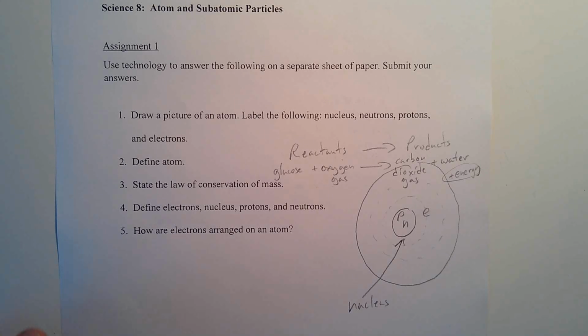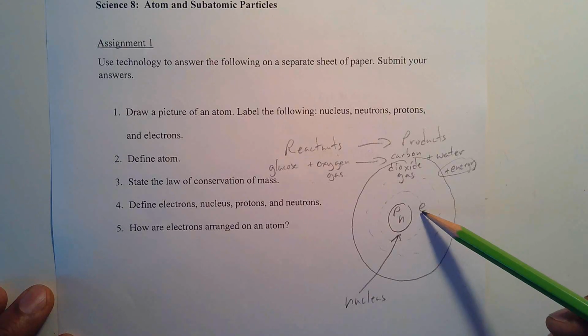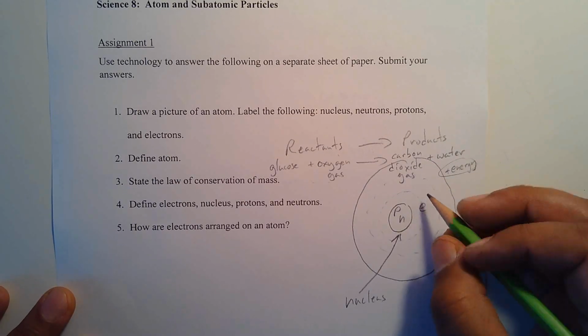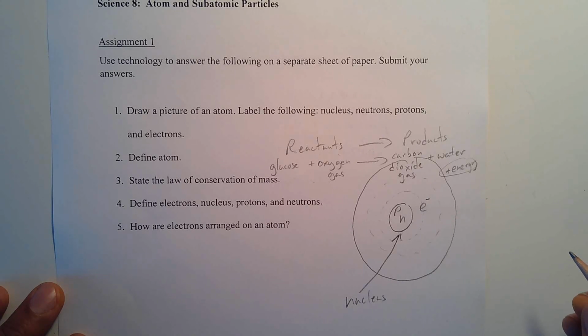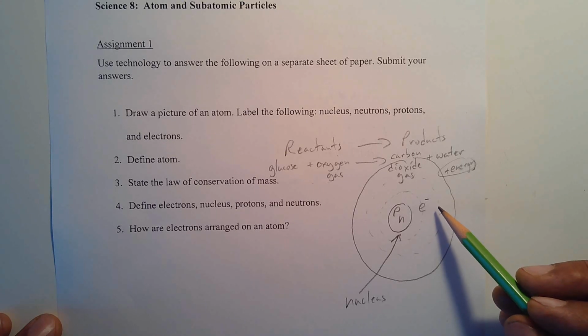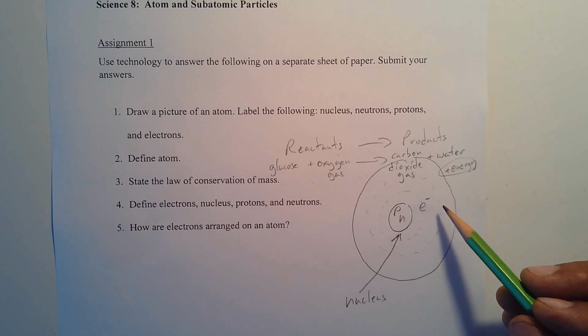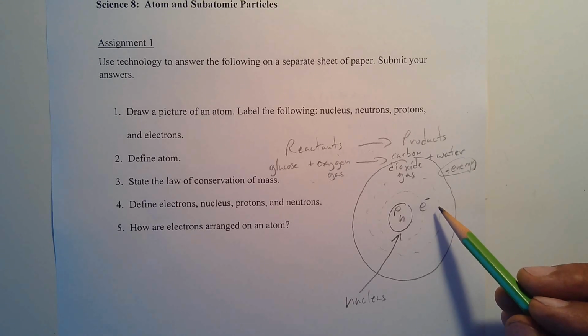Some definitions here. Electrons are the things outside of the nucleus. They have a negative charge, which is why sometimes you see them with a little negative sign on top of them. These electrons are what are involved in normal chemical reactions. Either one thing is giving another thing electrons, which we call an electron transfer, or you have electron sharing. This describes the different types of chemical reactions you have.